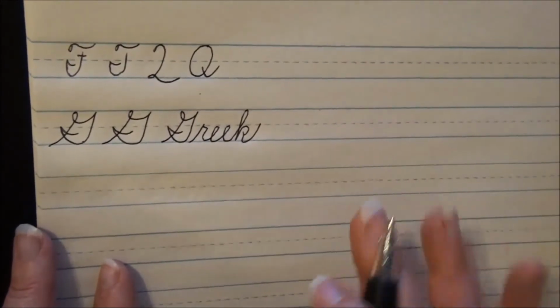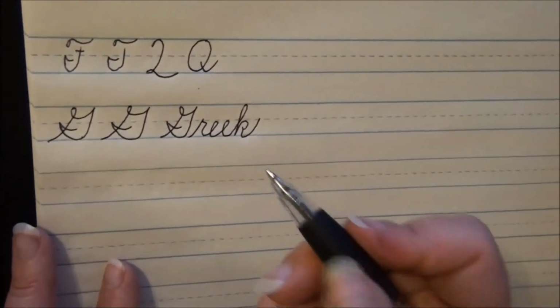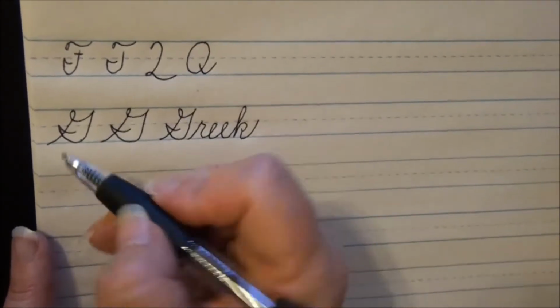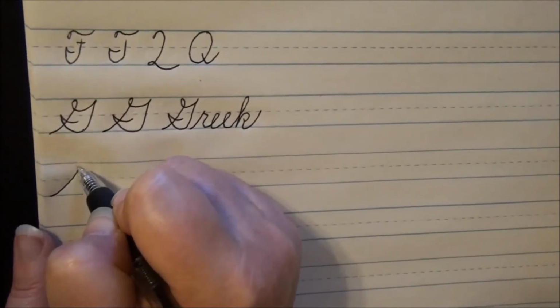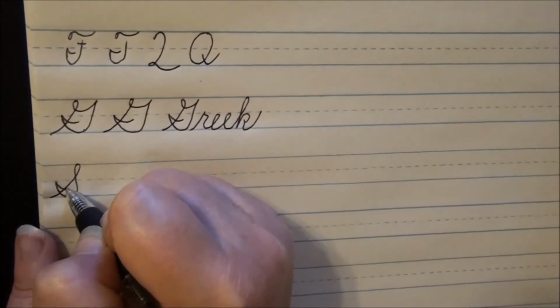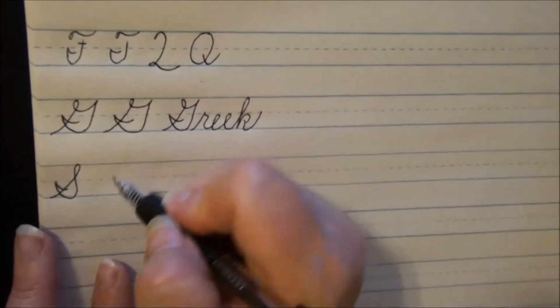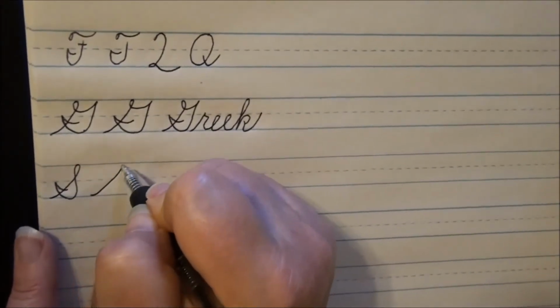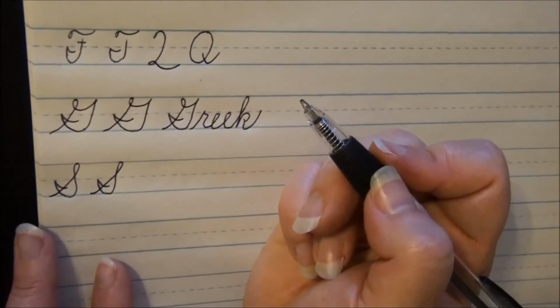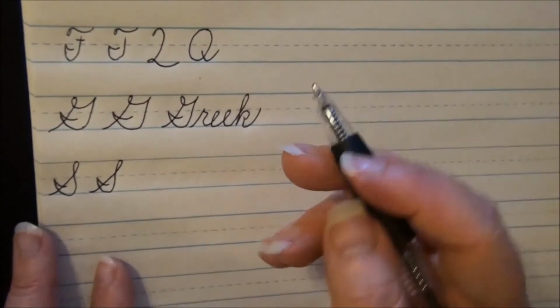Okay? The next letter is S, starts out exactly the same way, finishes the same way, you just don't have to do this part. So you upstroke to your headline, make your loop and come down and make your boat, just like that. So upstroke to the headline, loop, come down, there you go, and finish off with your boat. Okay?